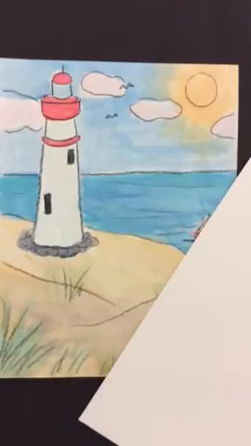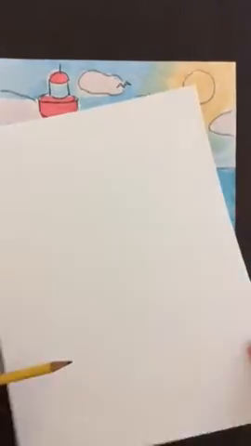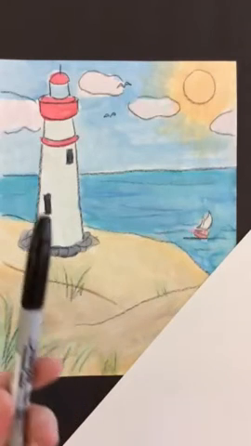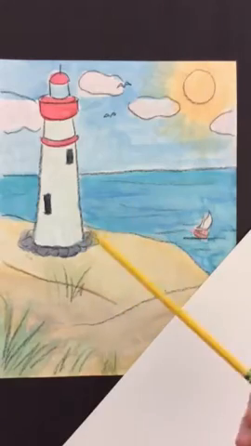Now, we're going to be learning about how to draw using a basic foreground, middle ground, and background in this drawing. Now, you're going to be starting with pencil on white paper, but so that this shows up well in the video, I'm going to be using Sharpie. But just to be clear, you will be doing this part in pencil.